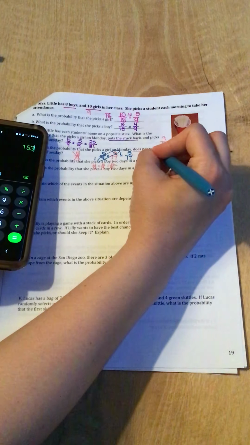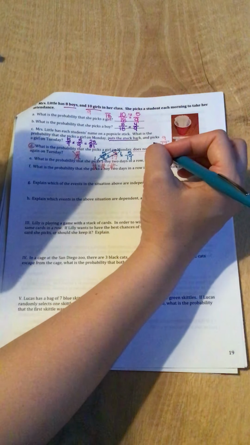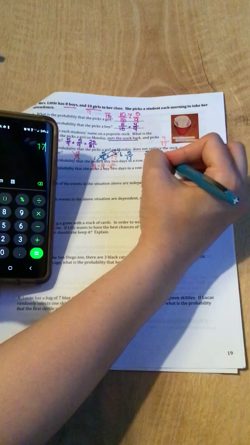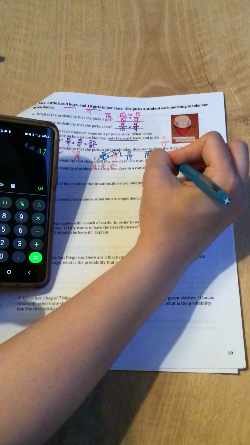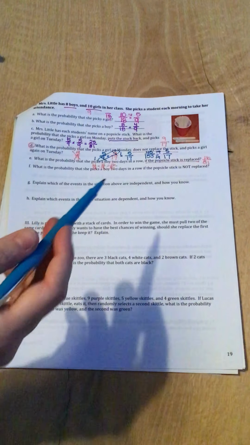Then, if I do it to the top, I do it to the bottom. To simplify, divide by 9, divide by 9. 153 divided by 9 is equal to 17. Okay, there we go. 45 divided by 9 is 5. All right, that's where we get that answer. I'm getting it now. I'm feeling okay. I hope that you are too.